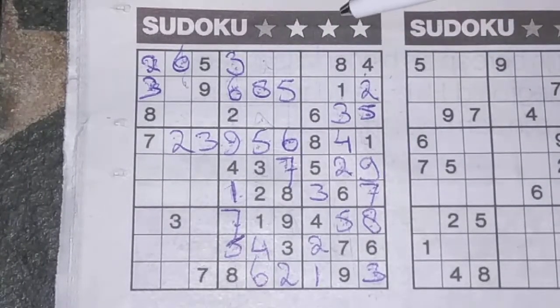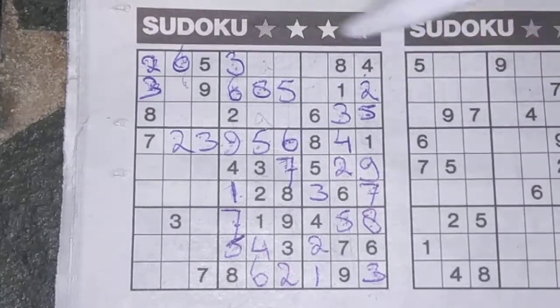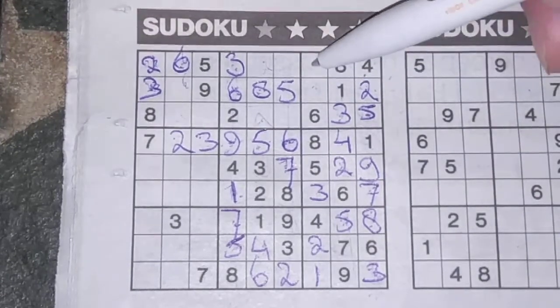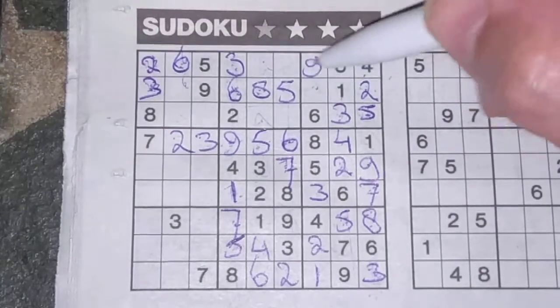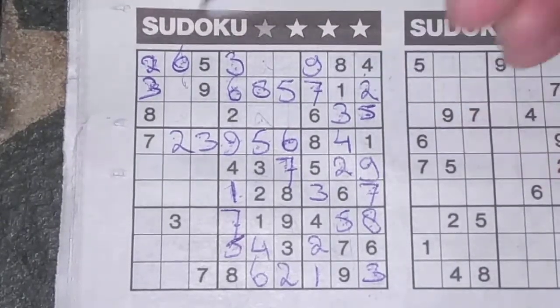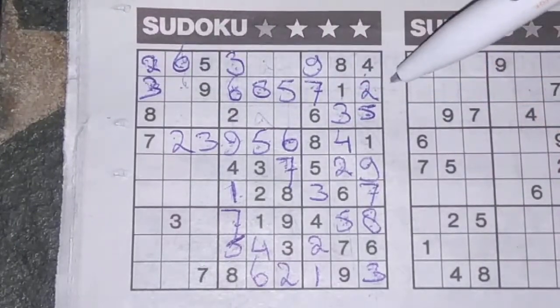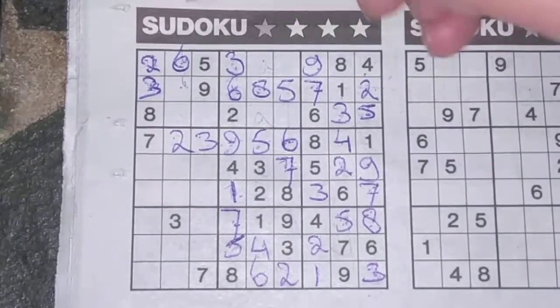And then 2 numbers left in this big square for the numbers 7 and 9. We have a 9 here. No 9 there. 9 should be here, and 7 goes there. 1 number left in this second row for the number 4.